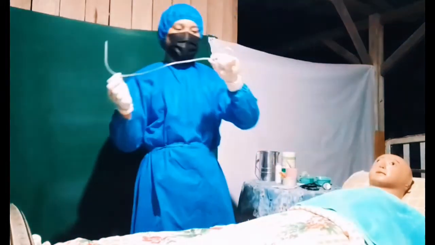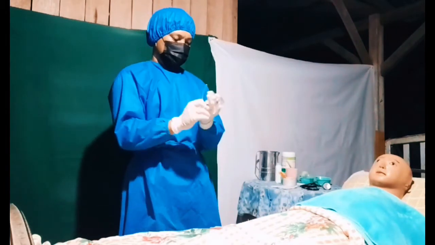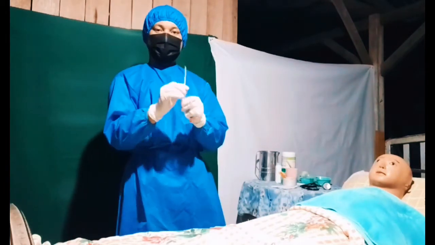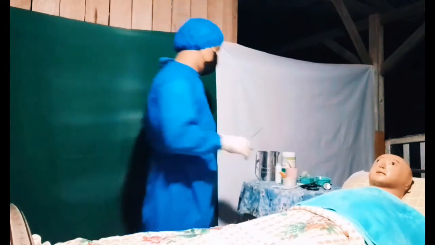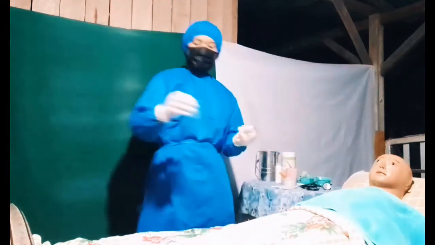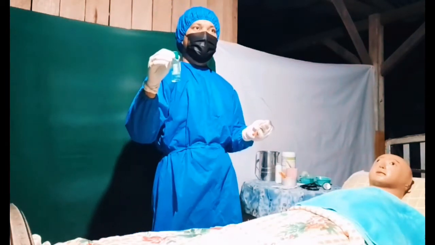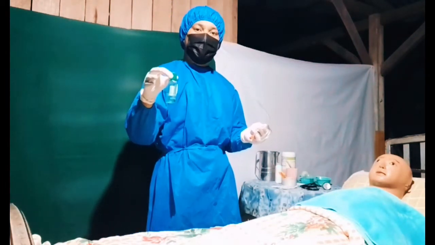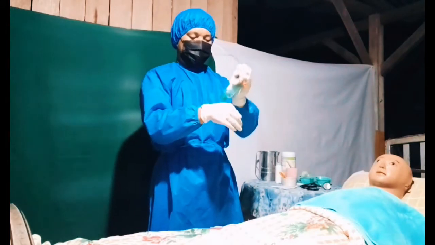So the mark is right here. Lubricate the tip of the tube from 2 inches to 3 inches. So, assuming that this is a KY jelly, a water-based lubricant, put it right here.